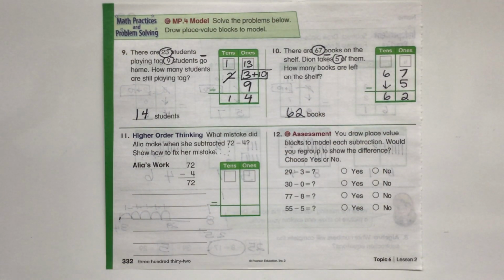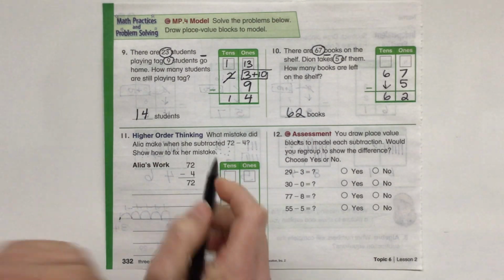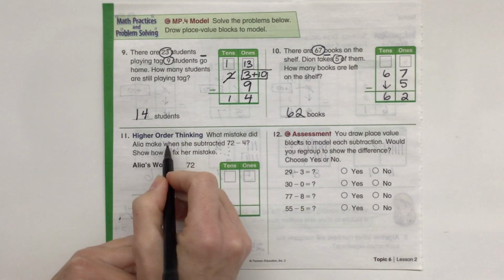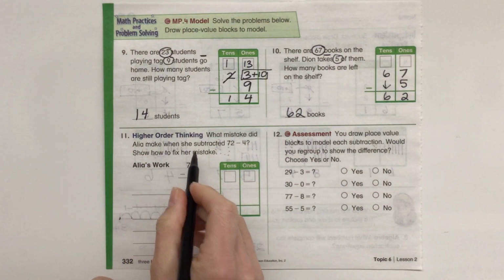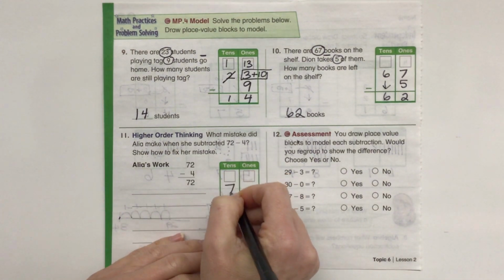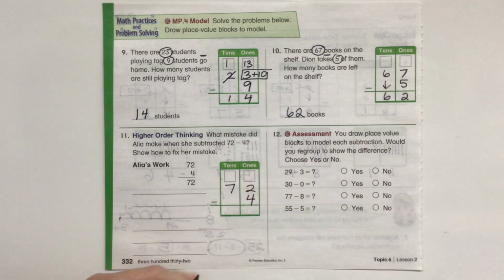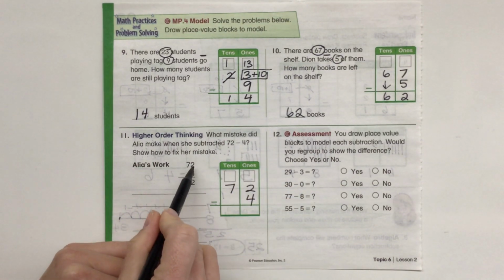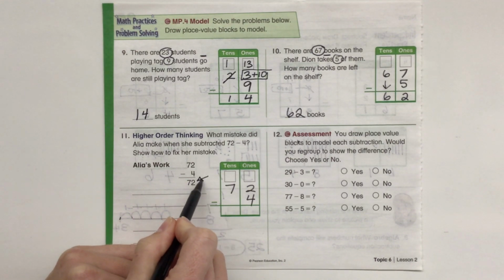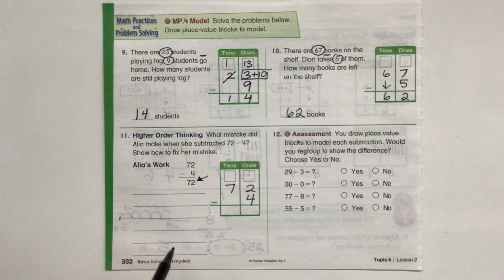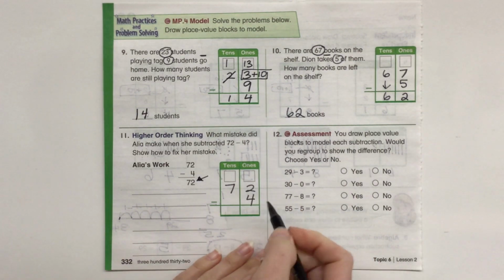All right, let's take a look at our higher order thinking. Okay, what mistake did Aaliyah make when she subtracted 72 minus 4? Show how to fix her mistake. So 72 minus 4. So let's take a look. 2 minus 4 is not 2. So right there, she didn't do the correct subtraction. Okay, let's see what we need to do it properly.